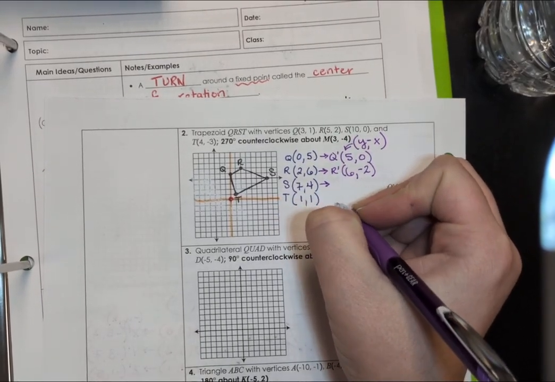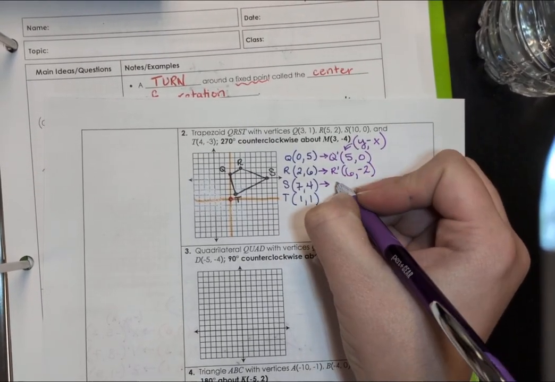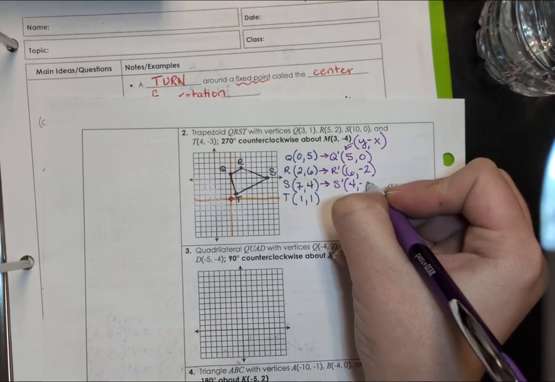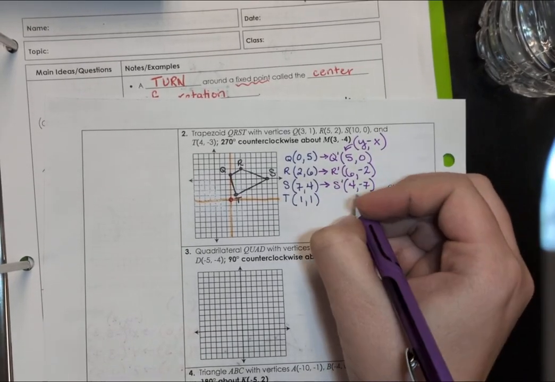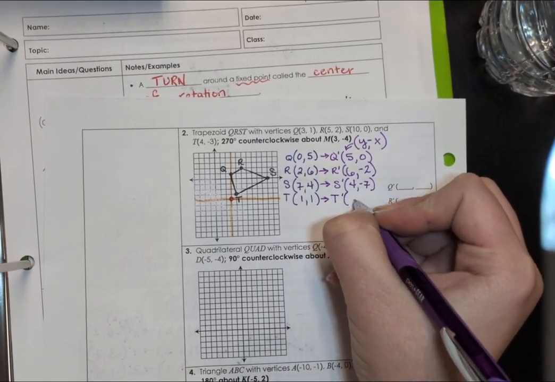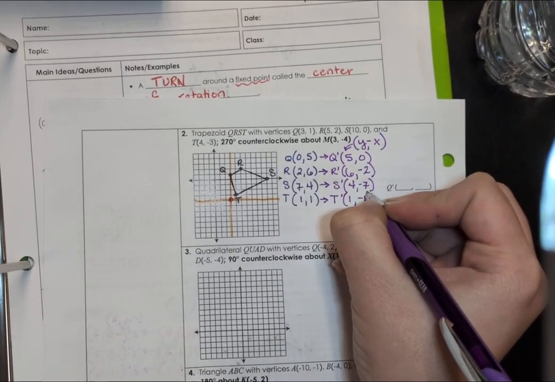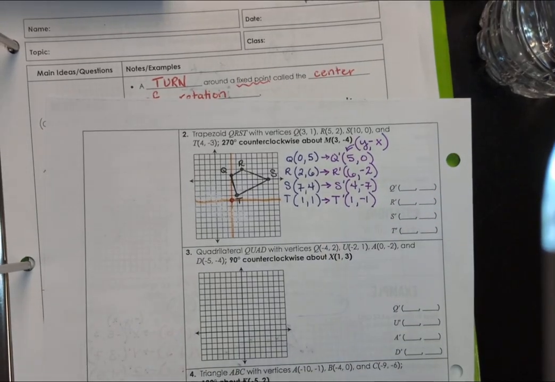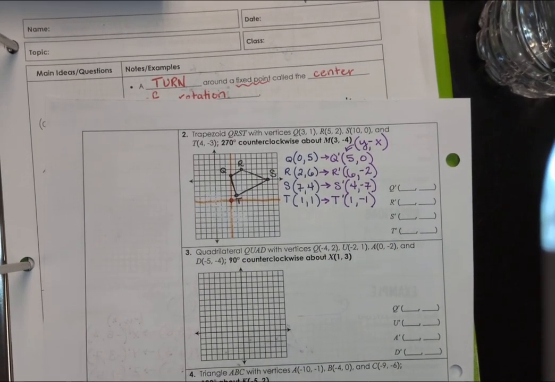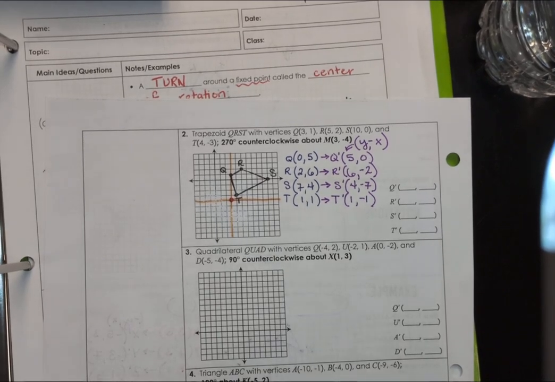Alright, S prime. Jaden. I got (4, negative 7). Good. And then let's see. Nelson. T prime. (1, negative 1). Alright. Now, again, you should be taking those and graphing them with our fake origin. And then we have to figure out what the points are with our real origin.